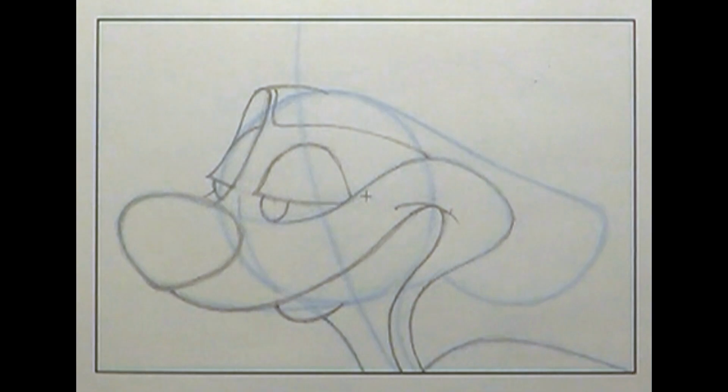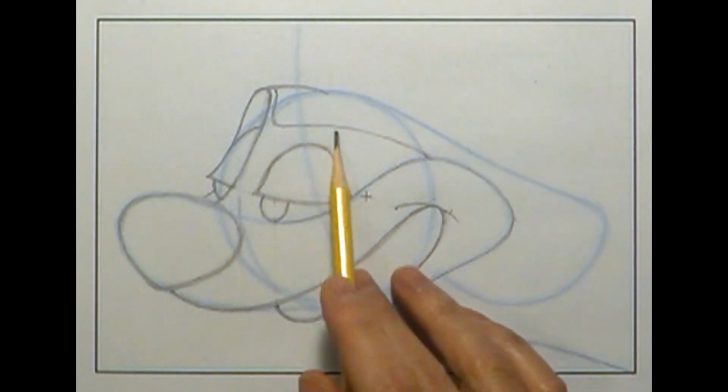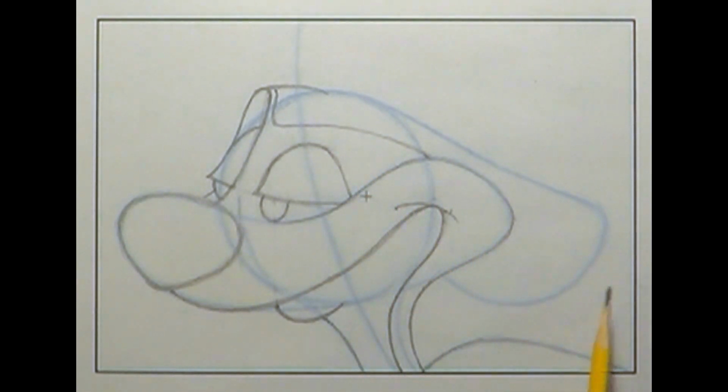All right. Now, let's talk about the drawing through technique. So actually, this stripe is going to continue flowing into the back of his head.